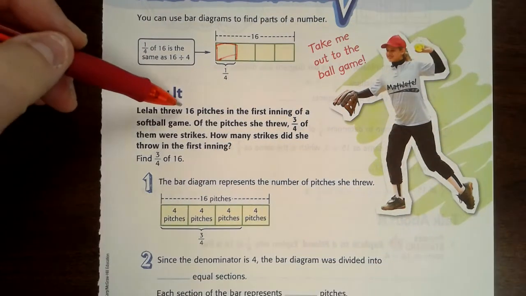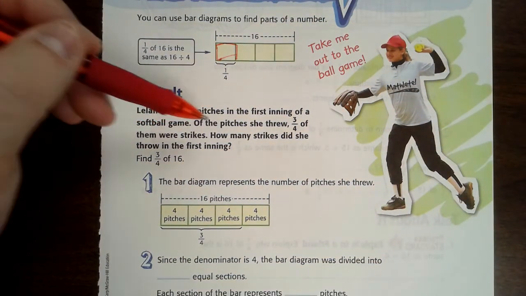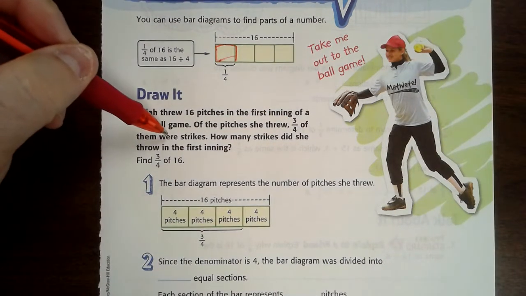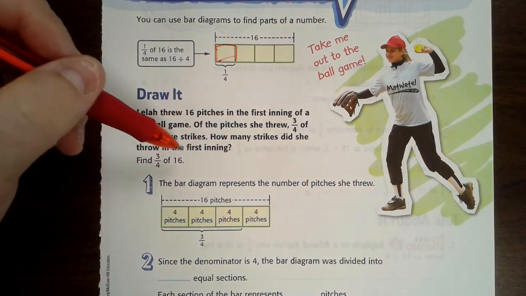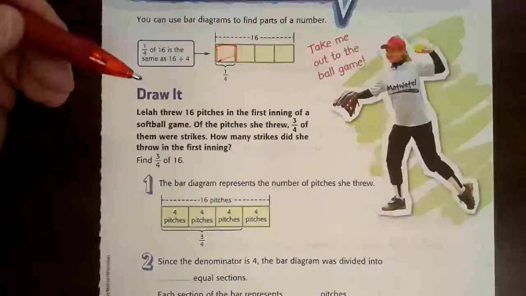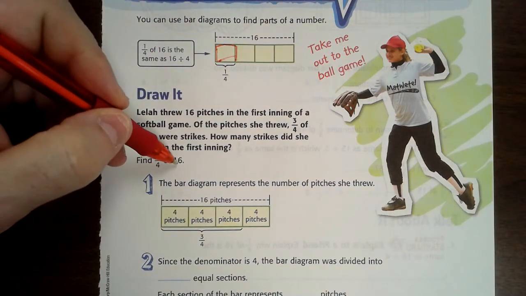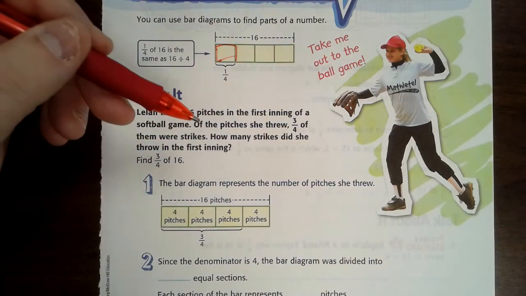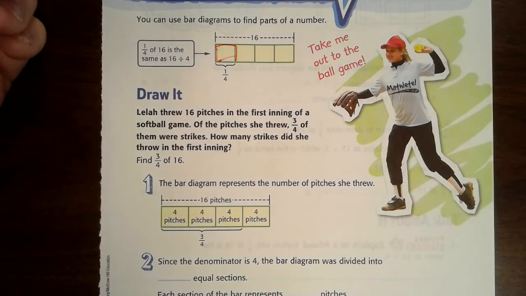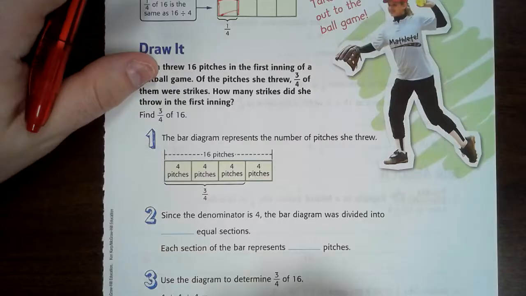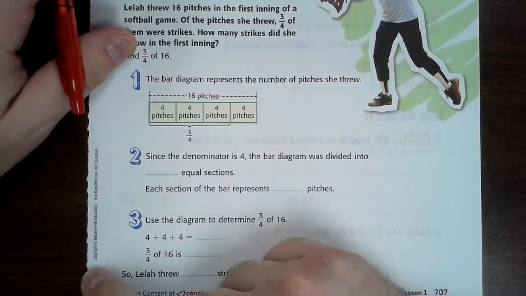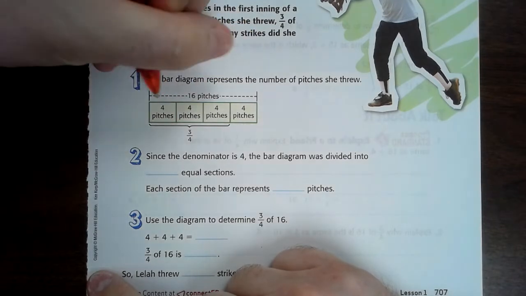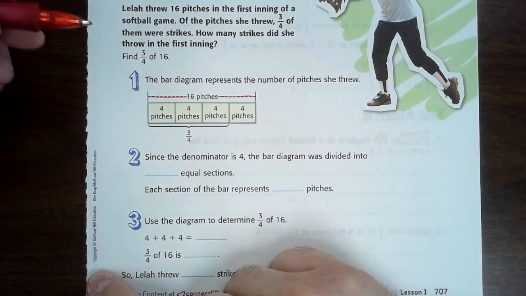Leela threw 16 pitches in the first inning of a softball game. Of the pitches she threw, 3/4 of them were strikes. How many strikes did she throw in the first inning? So basically what we're doing here is we're just figuring out what is 3/4 of 16, because she threw 16 and it says she threw 3/4 of strikes. So how many of them are indeed strikes of the 16? So we use a bar diagram here to draw this out. The bar diagram, as it says, represents the number of pitches she threw. So she threw a total of 16 pitches, all right?